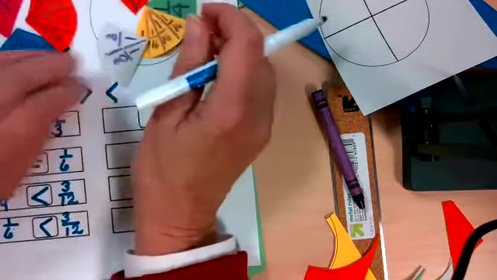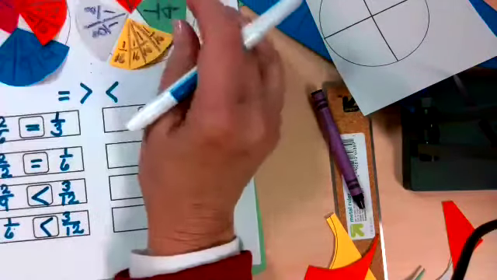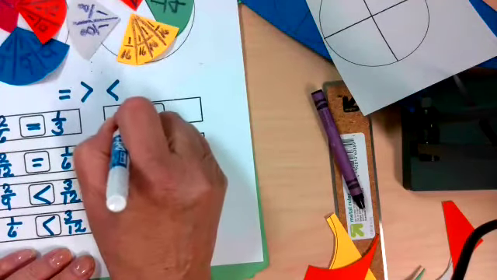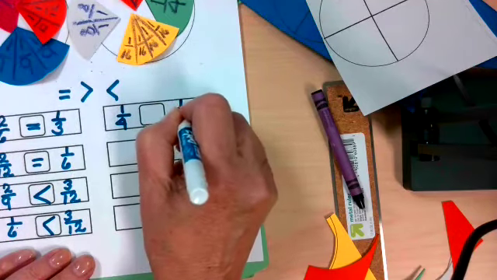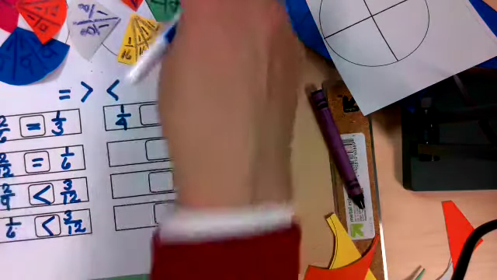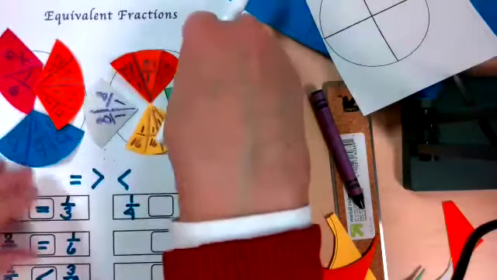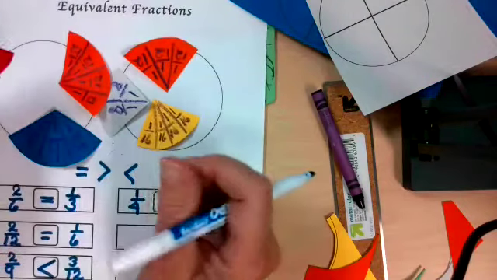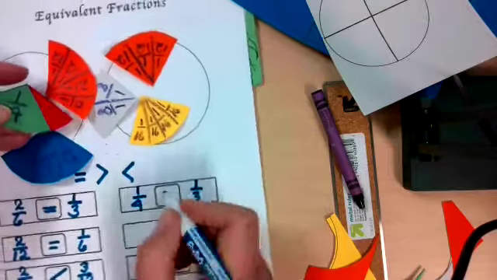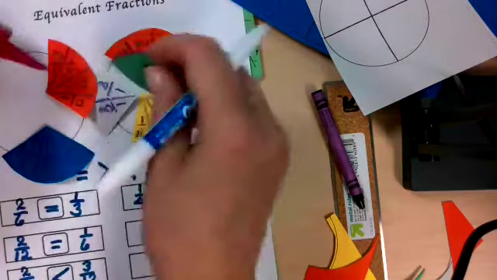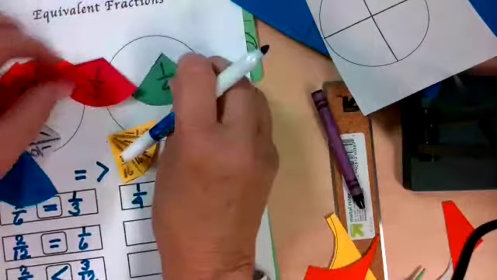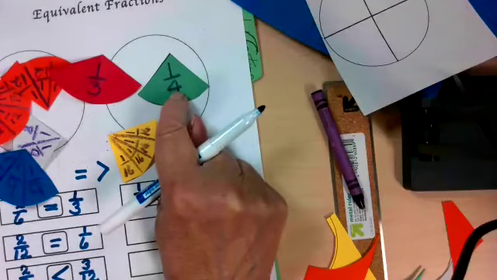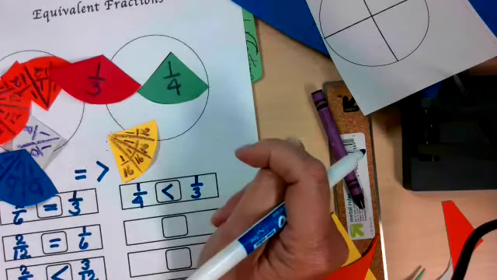And you can even compare between the two circles. You can ask them, how about 1/4 and 1/3? So then they compare this fourth with any one of their thirds and see that a fourth is smaller. And the reason is because we're talking about unit fractions here, one of these and one of these, but this circle was cut into more pieces. So its pieces are going to be smaller than those pieces.